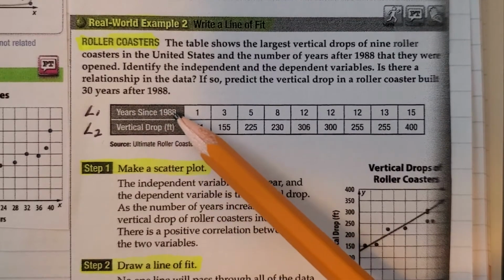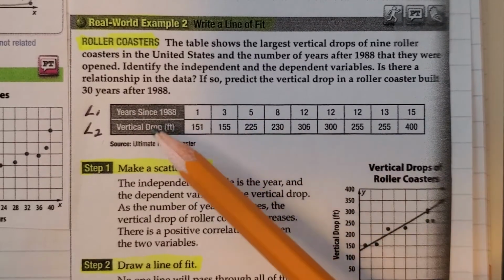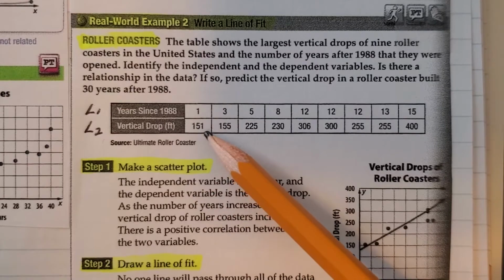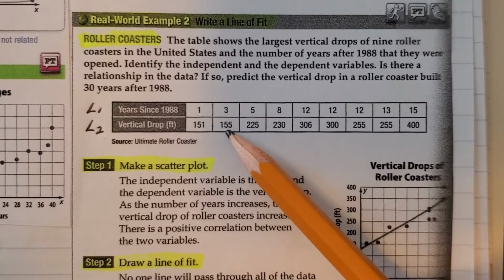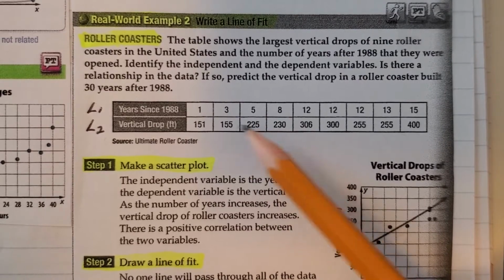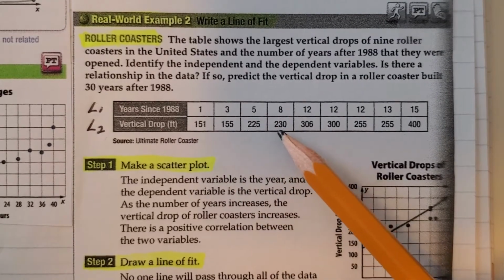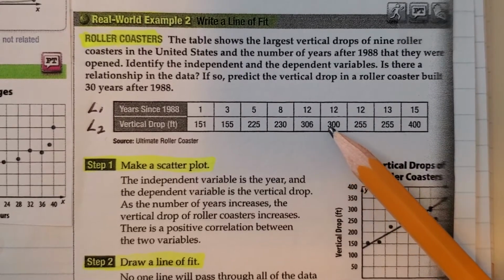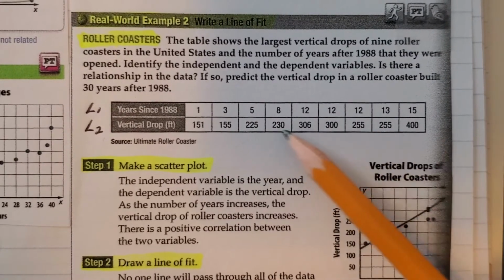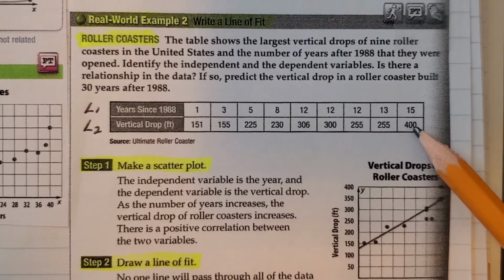Years since 1988: 1, 3, 5, 8. Vertical drop in feet: 151, 155, then year 5 after 1988, 225, and you can see the drop went all the way up to 306, and then it kind of goes up and down, and there's one really high here.